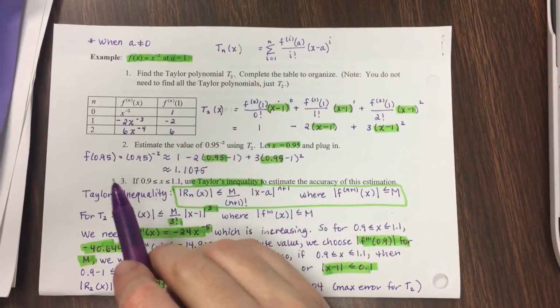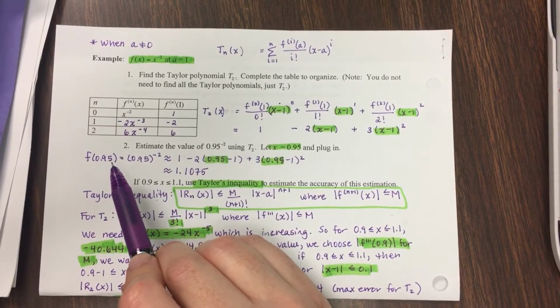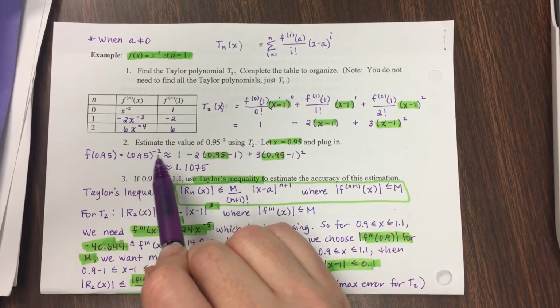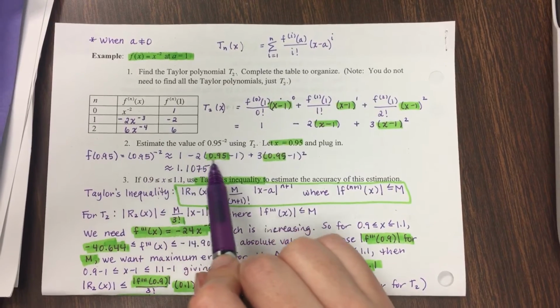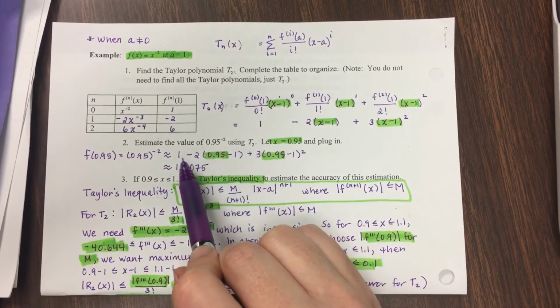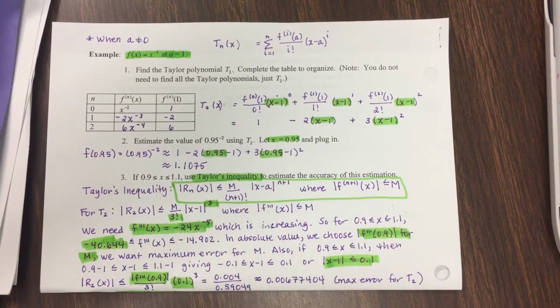So what we're going to try and estimate is 0.95. So that's reasonably close to 1. So we might try and estimate this value by plugging it into my Taylor polynomial. So everywhere I see an x, I'm putting this 0.95, and I just went ahead and plugged all of this into my calculator, and I got 1.1075.